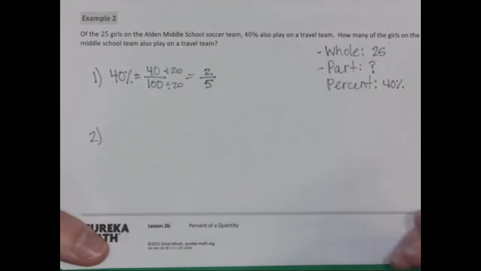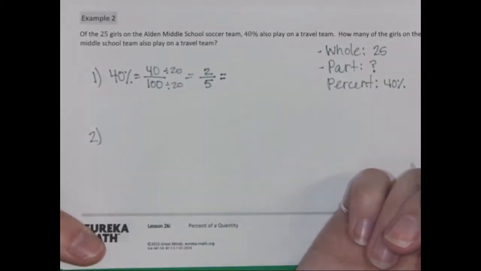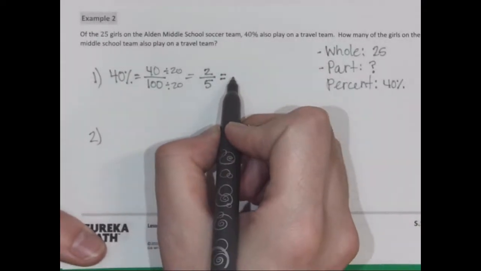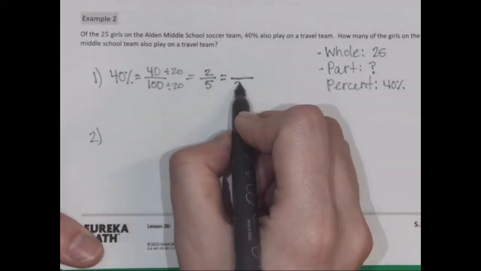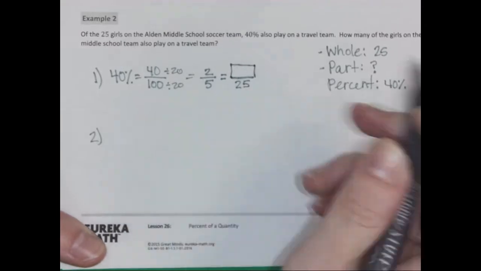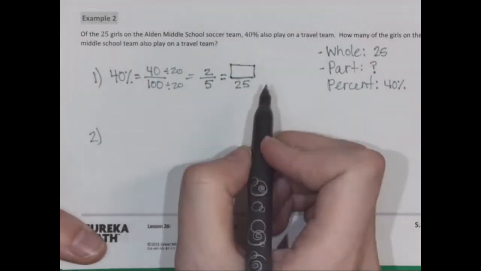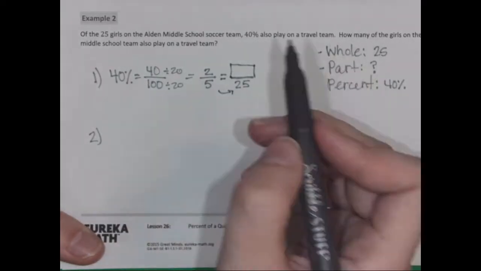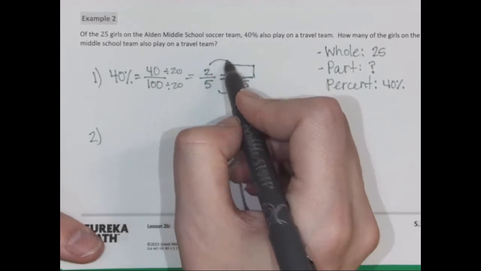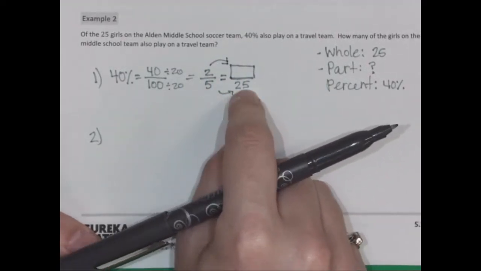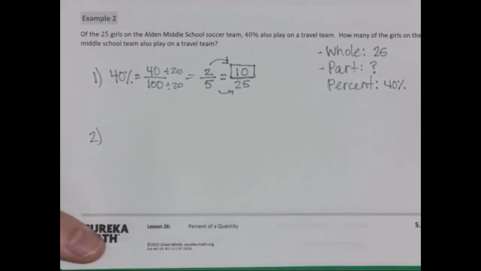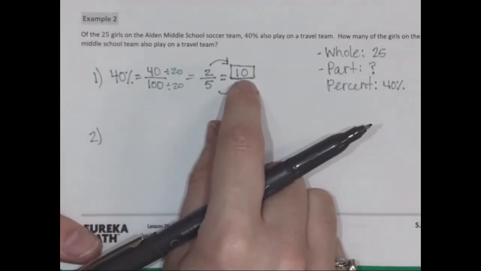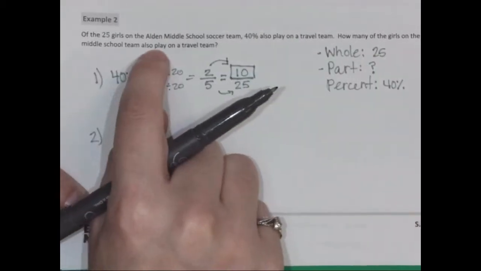Now, because we know the whole, we can create an equivalent fraction to find the part. So I'm going to create an equivalent fraction. What goes on the bottom? The part or the whole? The whole. And what's the whole in this problem? 25. Now all we need to do is find the part, which is what the question asked us to find. How can we turn 5 into 25? Multiply by 5. So what do we do on top, Judas? We multiplied 5 by 5 to get 25. What should I multiply 2 by? And I get 10. So we're saying 40% of 25 is 10. 10 girls also play on a travel team.